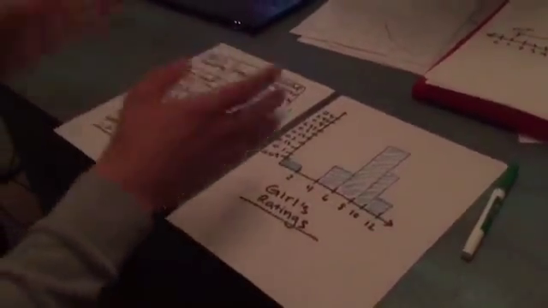Once you have the data, you round to the hundredths place, and then for the histogram, on the y-axis you're going to have the relative frequency, and on the x-axis you're going to have the girls' ratings.